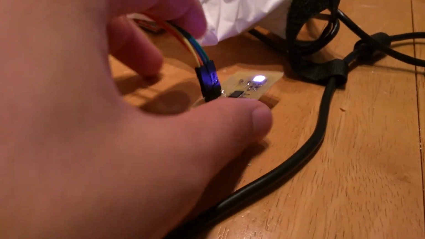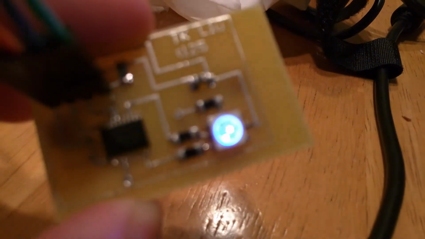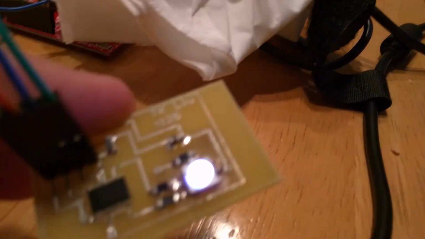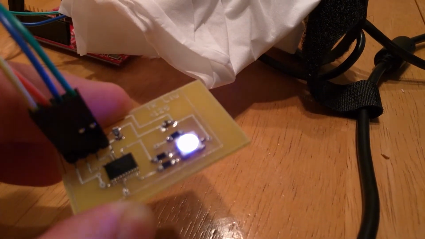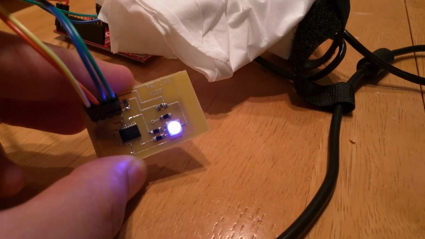If you are not convinced about the three LEDs, you can take a look here if you can see it. Let's see if you can see it. Well, I guess you can't really see it, but just trust me, there are three LEDs blinking.